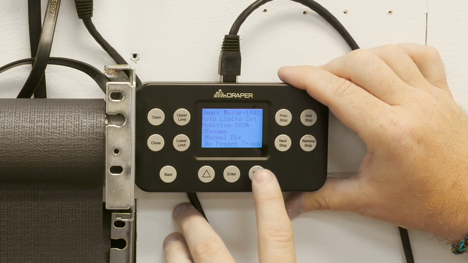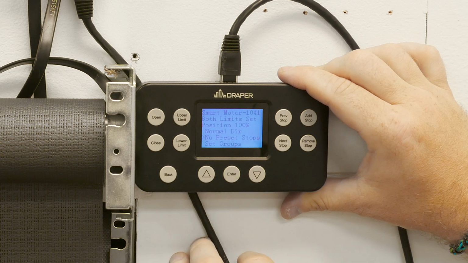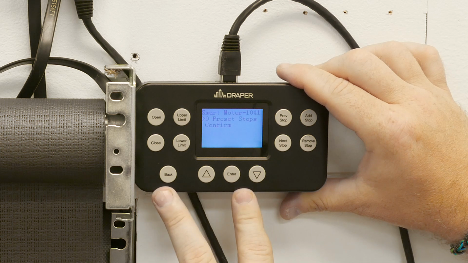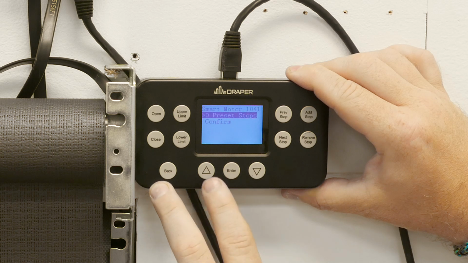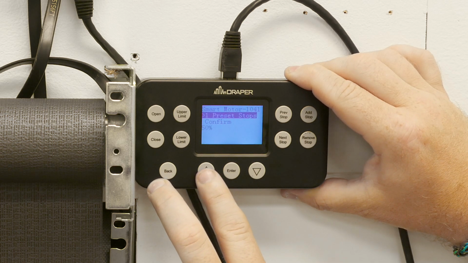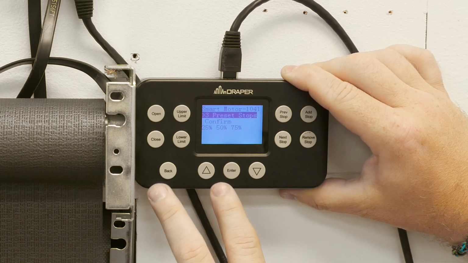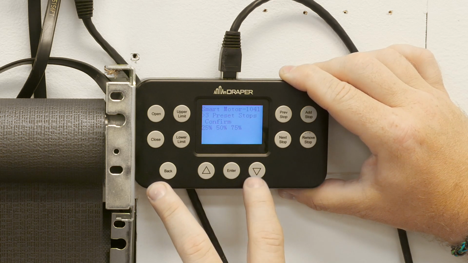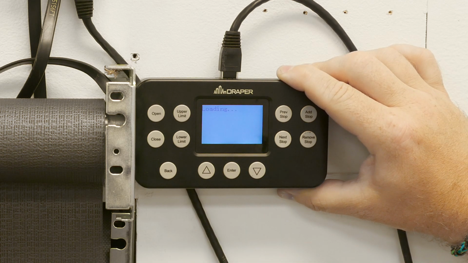I'm going to set up preset stops. I'm going to use my down arrow to navigate. It says no preset stops. I'm going to hit enter. Smart motor 1041, 0 preset stops. Hit enter again. Now I'm going to use my up arrow to navigate. I want 3 equally spaced preset stops. I select 3, hit enter, navigate down and select confirm again. Now my shade has the limit set and 3 preset stops added.